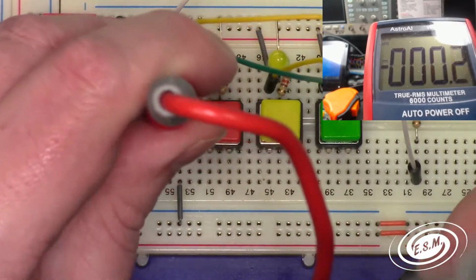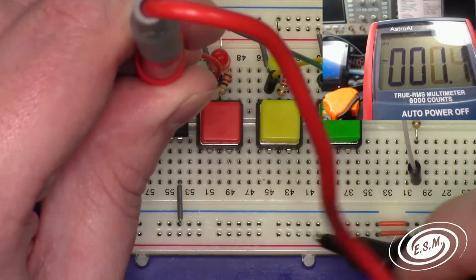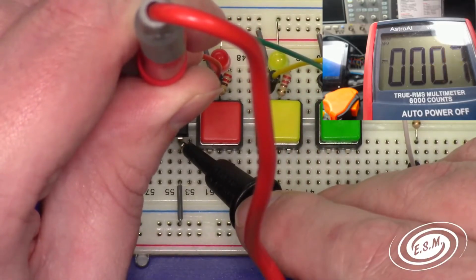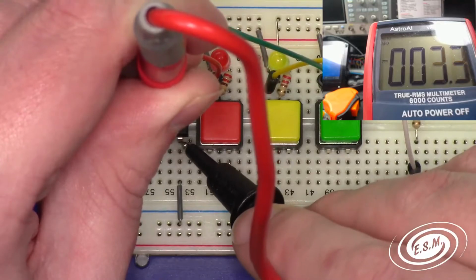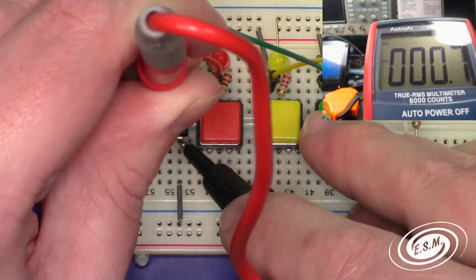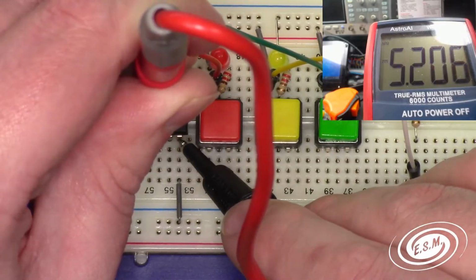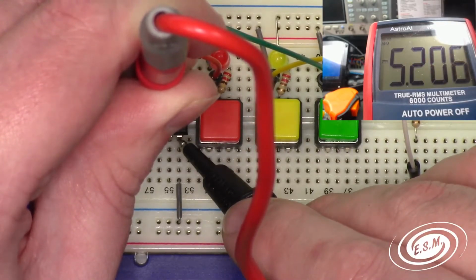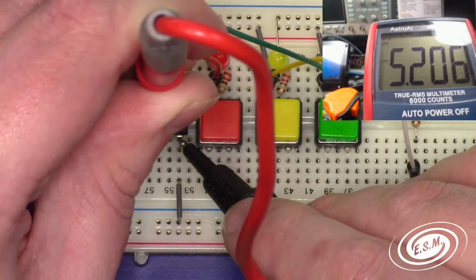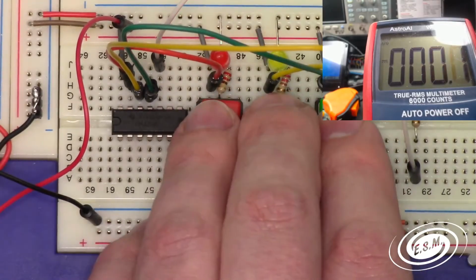What do I have on pin 10? Pin 10 to the ground of the chip is nothing. Press a button, nothing. Okay, so I have a logical high on all 3 lights. Nothing happens either. Well, I'm going to pause it and I'm going to figure this out, guys.